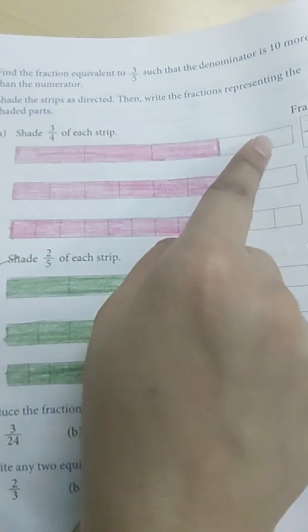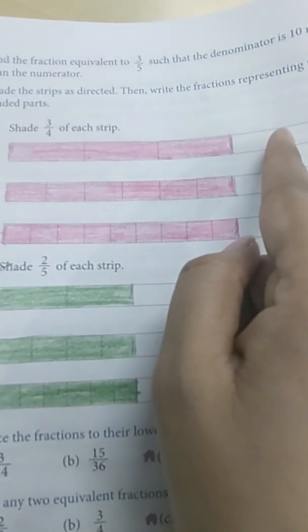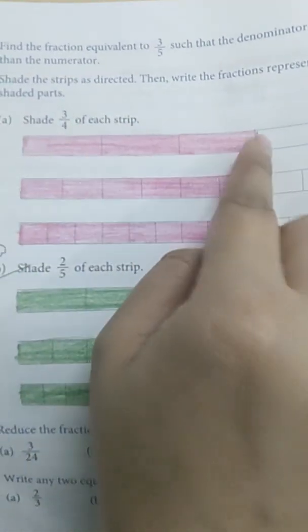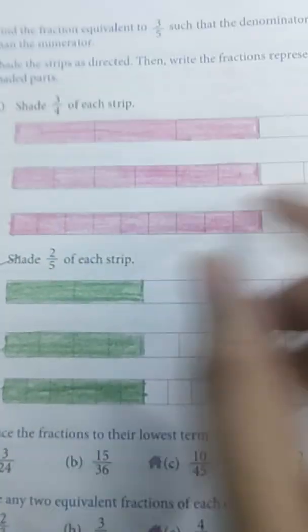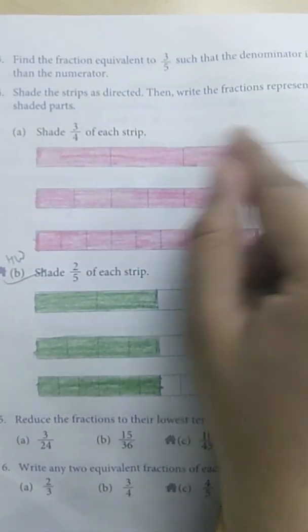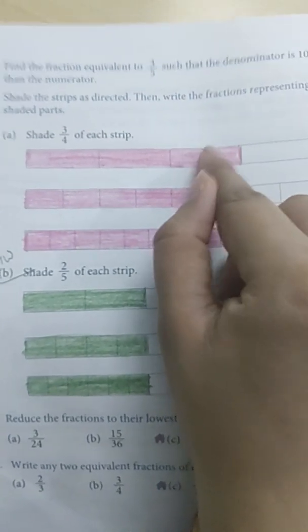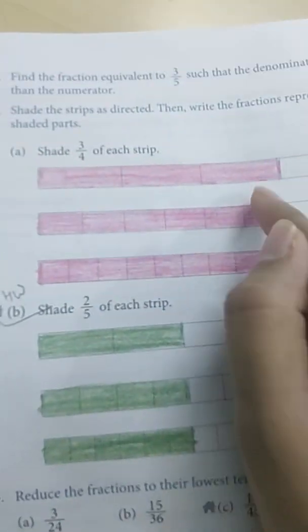Please look here. Now here in this, how many boxes are there? There are 4 boxes: 1, 2, 3, 4. And what is happening here? We are shading 3 boxes. So the fraction for this strip will be 3/4. Now we will come to the next strip.